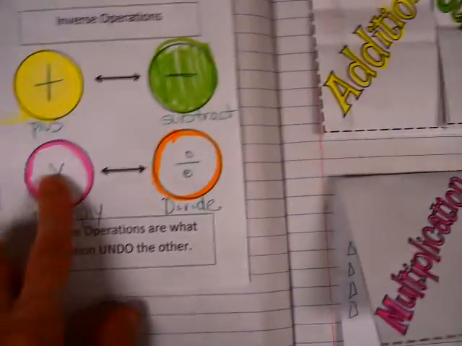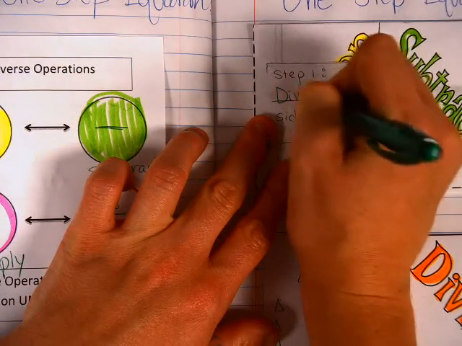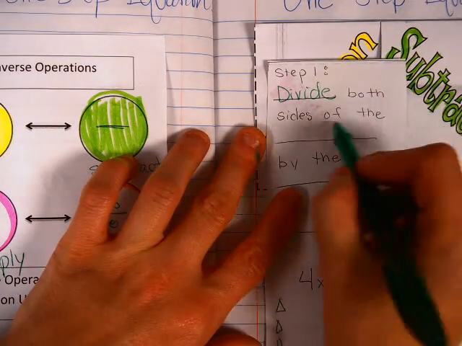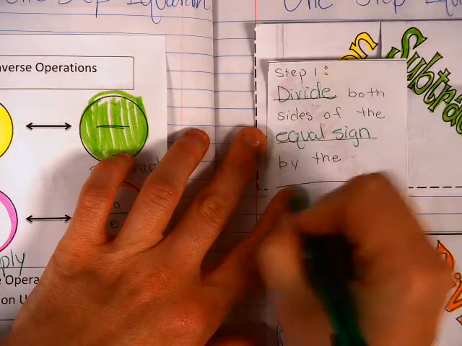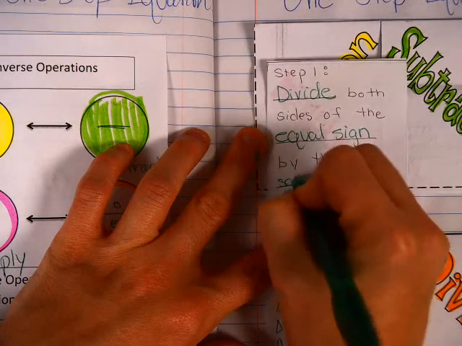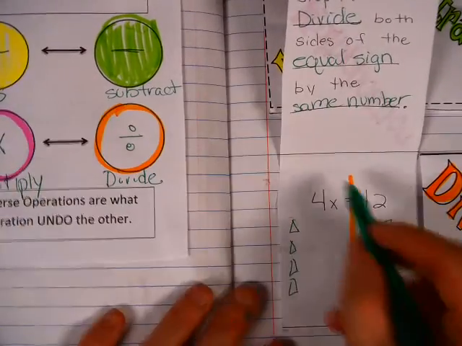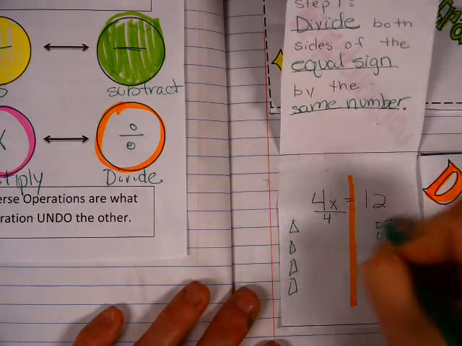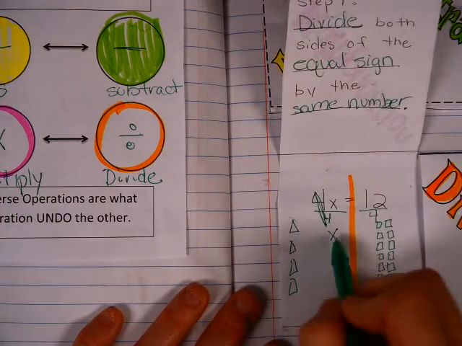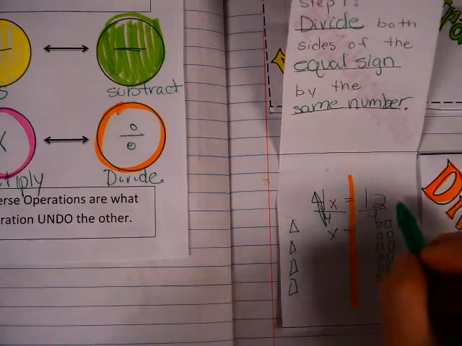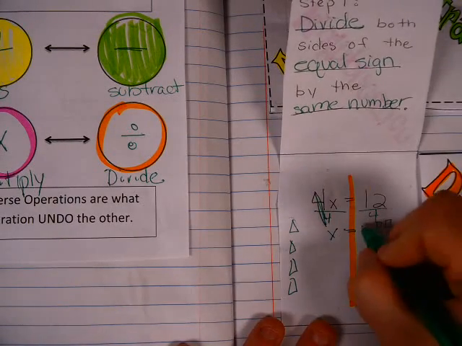So, the opposite of multiplication is division. So, we're going to divide both sides of the equal sign by the same number. Essentially, how many princesses there are. So in this case, we're going to divide by 4 princesses. And so this tells me 1 princess. That's the goal. I want to know what 1 princess is. And 12 divided by 4 is 3.